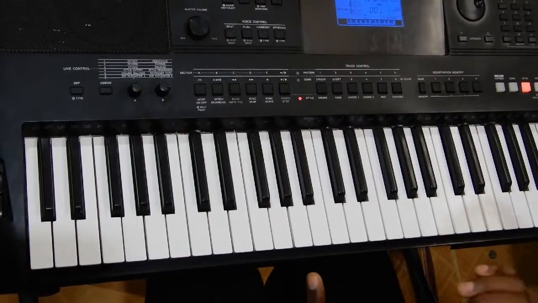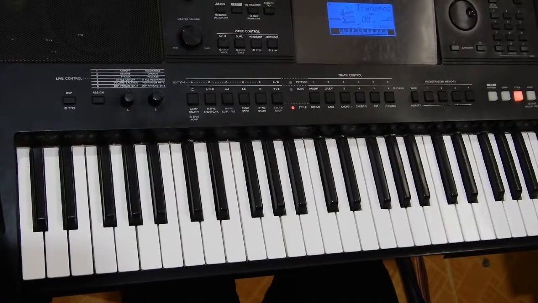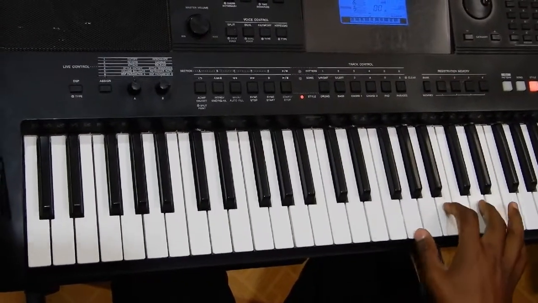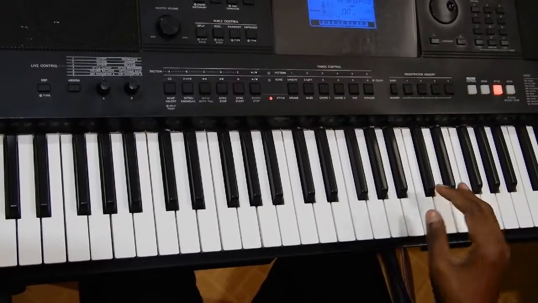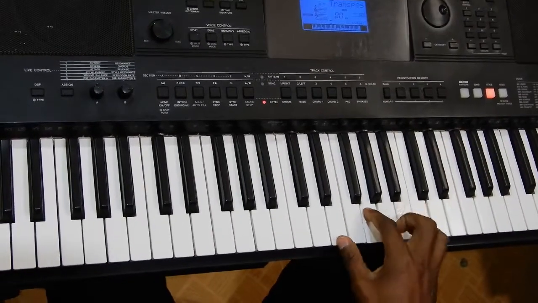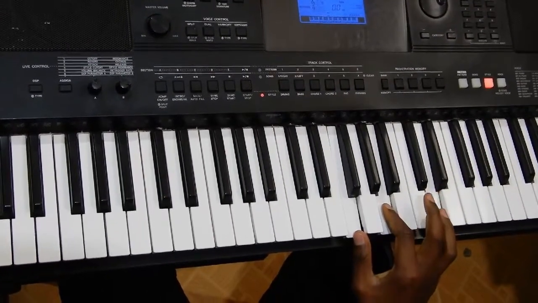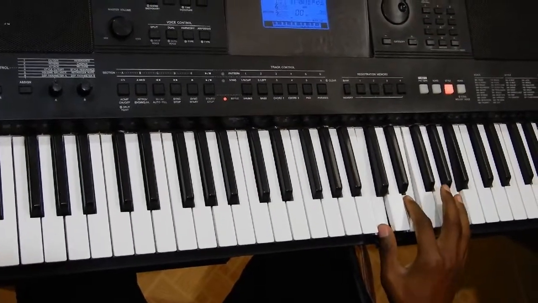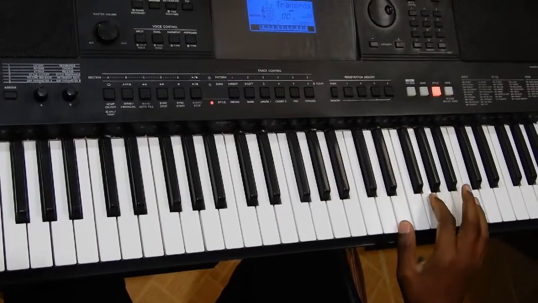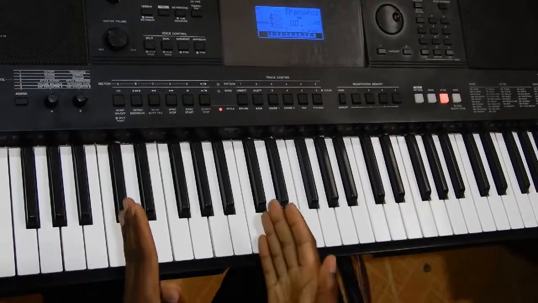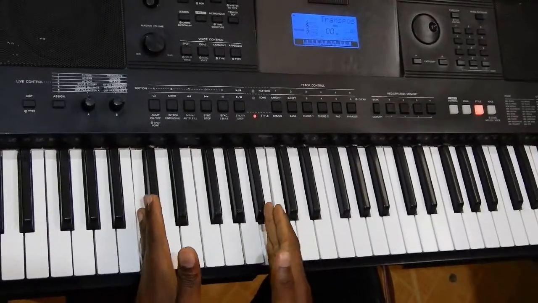And one thing I want you to note is, for example, you're using C. This is 1, 2, 3, 4, 5, 6, 7. Now, if you use inversions, you can use the same procedure: number 1, number 2, number 3, number 4, number 5, number 6, number 7, number 8, or 1 again. It is as simple as that. The same way you construct the scale using major, you can use inversions.